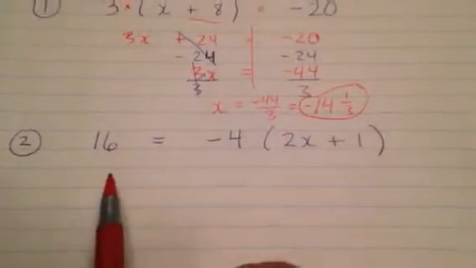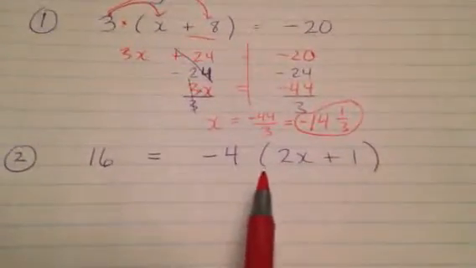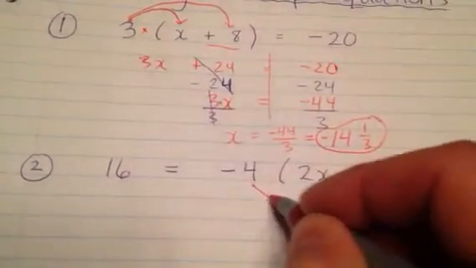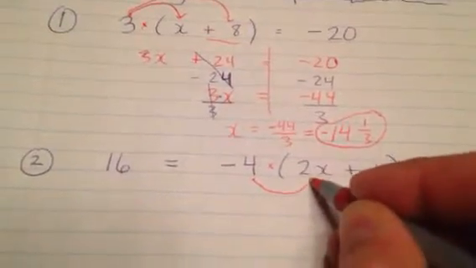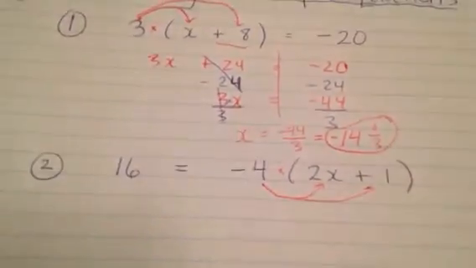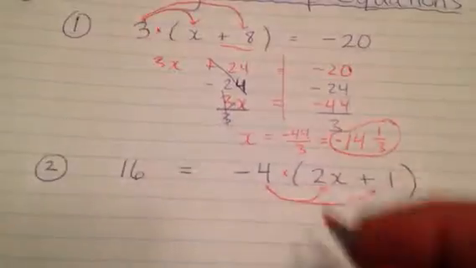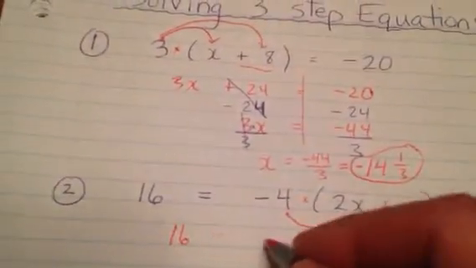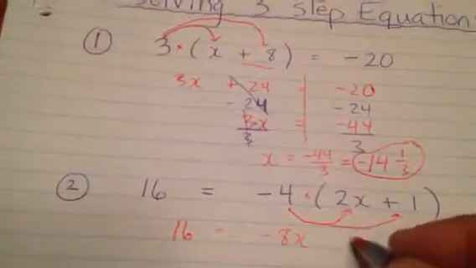All right. So next example, let's try this one. We have 16 equals negative 4, bracket, 2x plus 1. So again, this will multiply. It will multiply this and also that, positive 1. To rewrite this equation, you get 16 is equal to negative 8x minus 4.